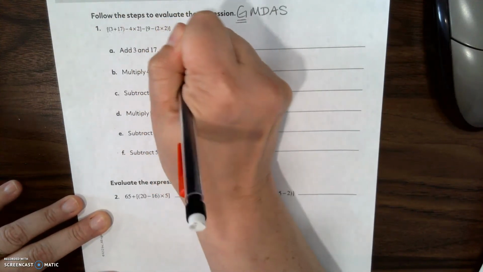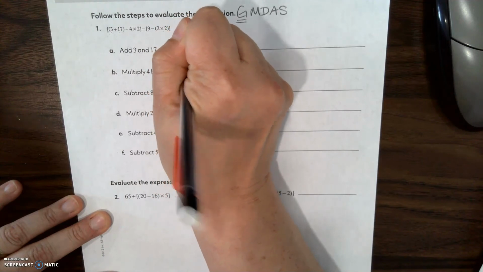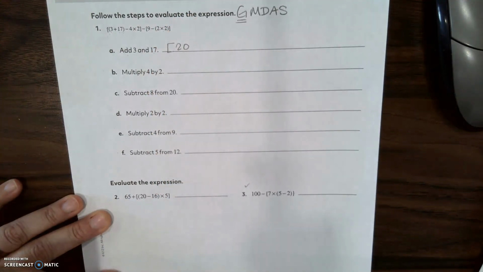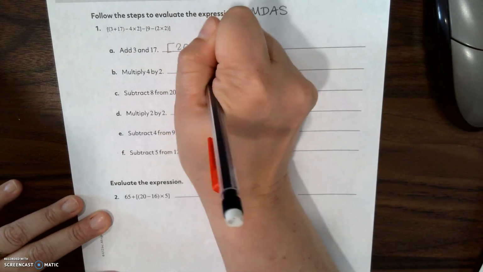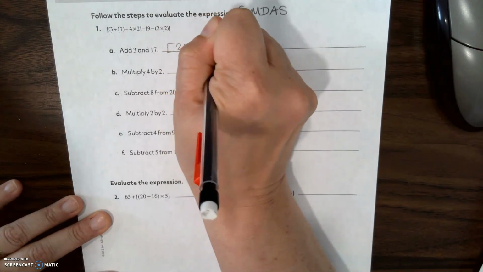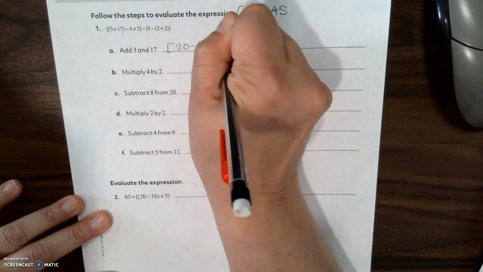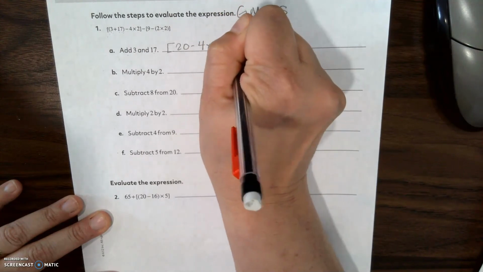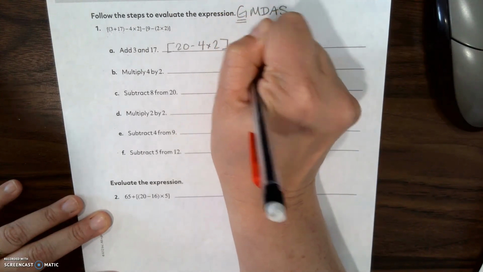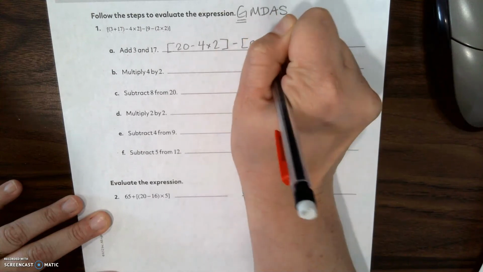I'm going to keep these brackets together, though, because we still have things that are in the brackets. So 4 times 2 minus, and I'm going to copy everything else.